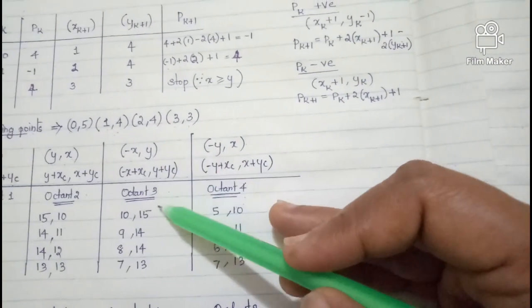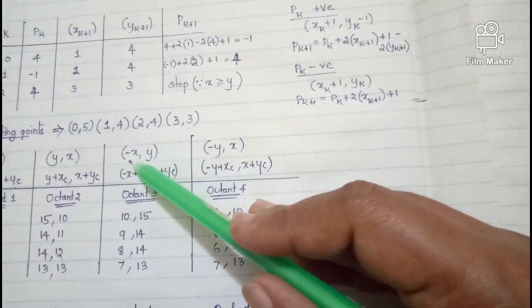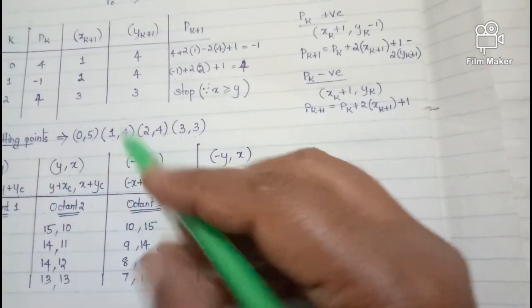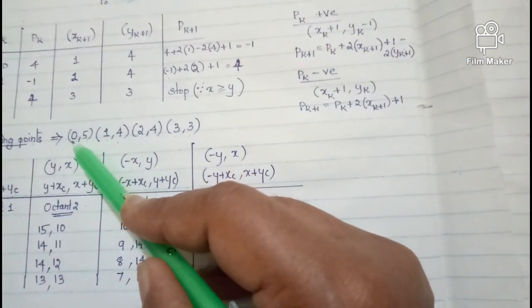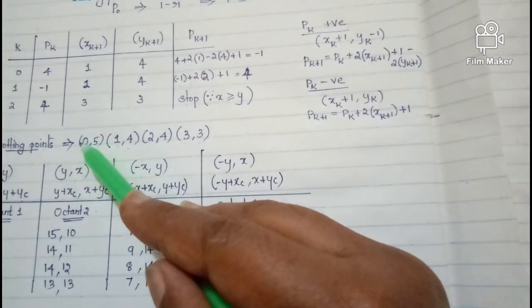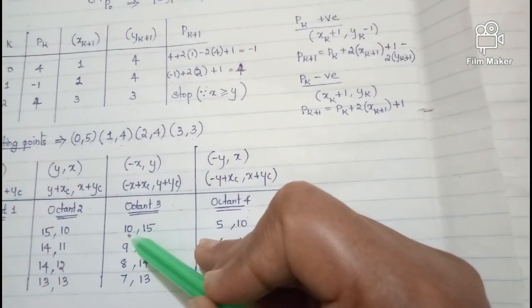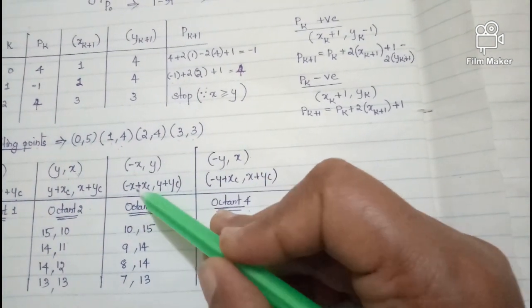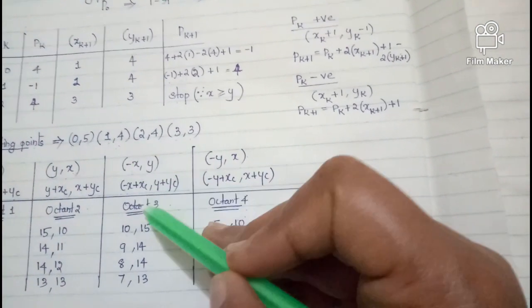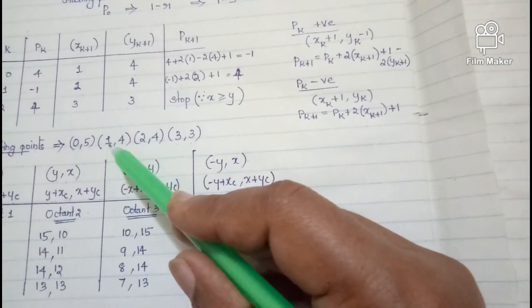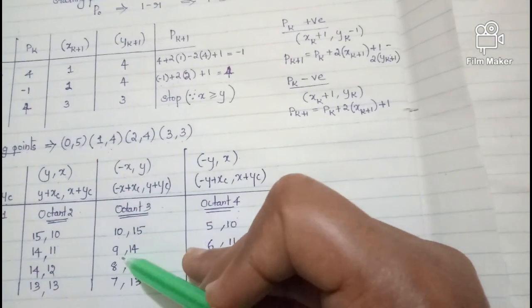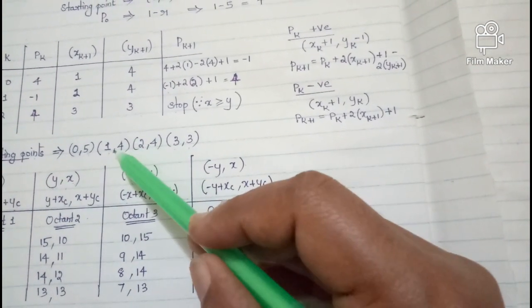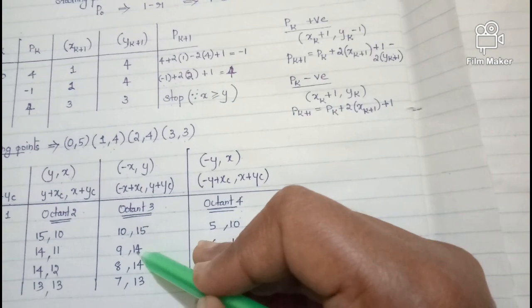Now comes the third column, which is octant 3. Find minus x plus xc. Minus x means minus 0 plus 10, which is 10. Y plus yc, 5 plus 10, 15. Taking the next point, 1, 4, x should be taken as negative. So minus 1 plus 10 is 9. Y plus yc, 4 plus 10, 14.